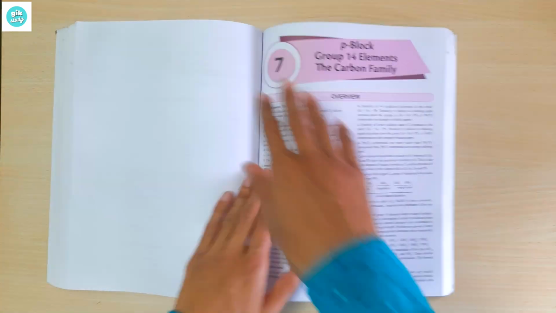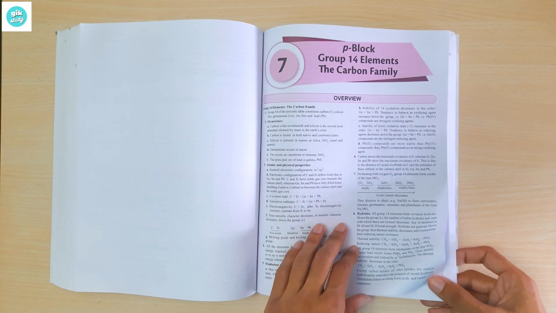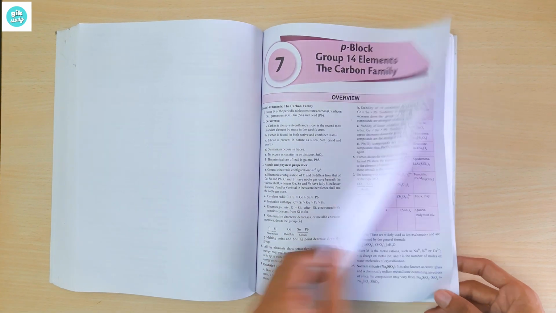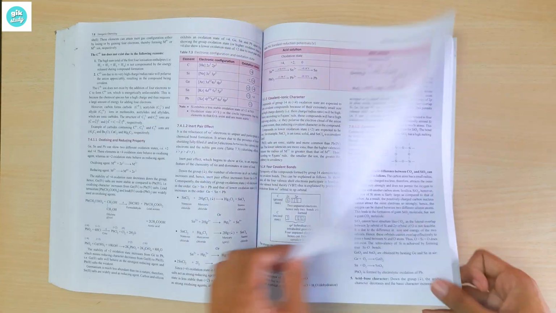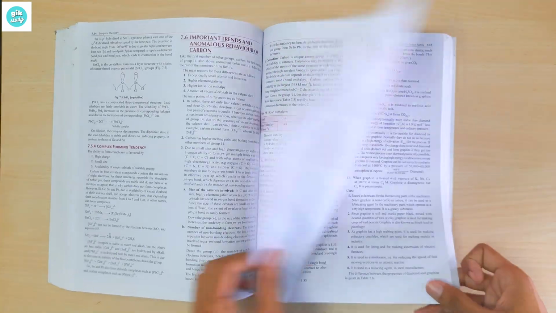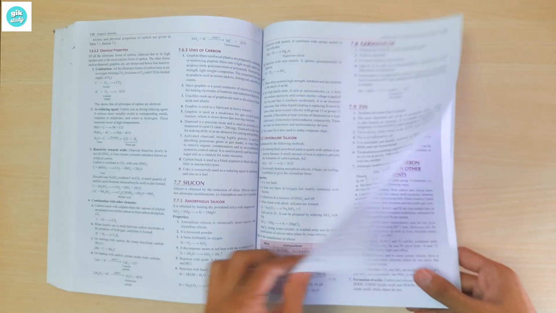Now chapter 7, p block group 14 elements, the carbon family, overview. Now I'm just turning the pages a bit quickly to give an overview of the book.